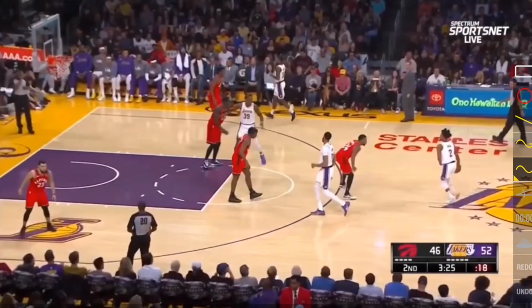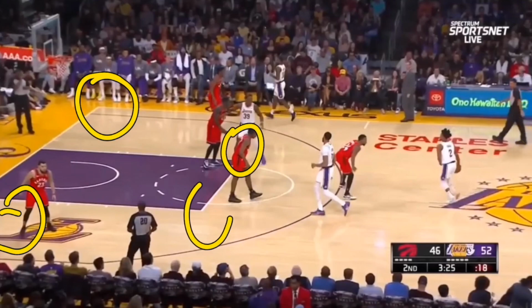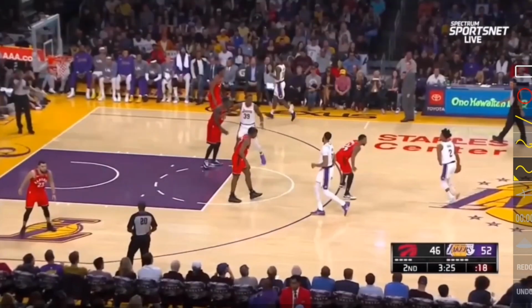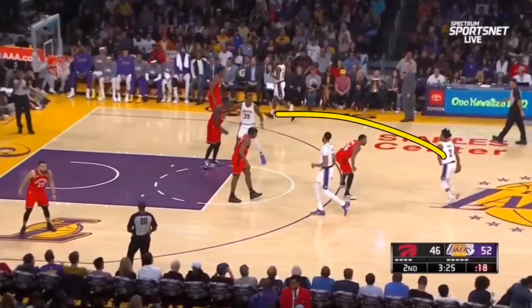Just so you know, a Horns offense starts when you've got two players in the low wings and two players at each high post. That is a Horns offense. These are the Horns players. And to initiate this offense, you're going to pass to your best post player who is running the Horns offense. So we're going to have a pass to Dwight Howard of the LA Lakers.